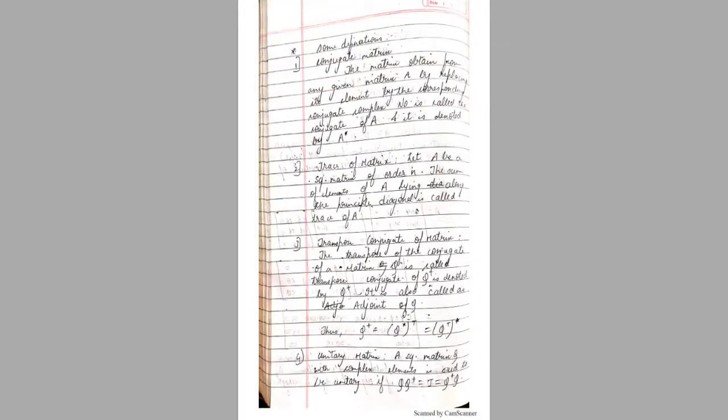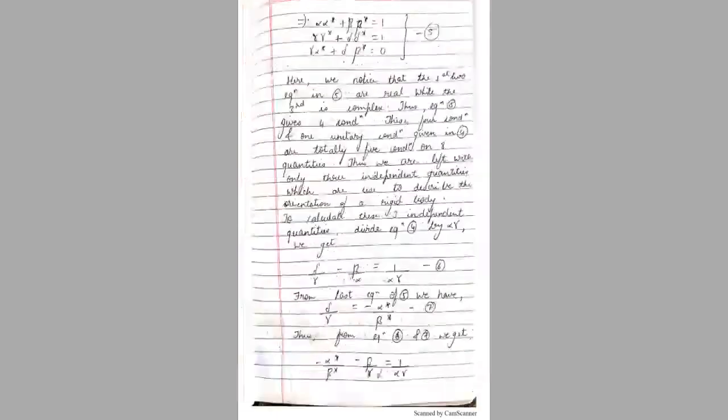Second, what is the trace of a matrix? Trace of a matrix is a very simple term. If you have an n cross n matrix, that is a matrix of order n, then the elements which are present on the principal diagonal of the matrix, you have to add them. Then what you get, we call it the trace of a matrix.